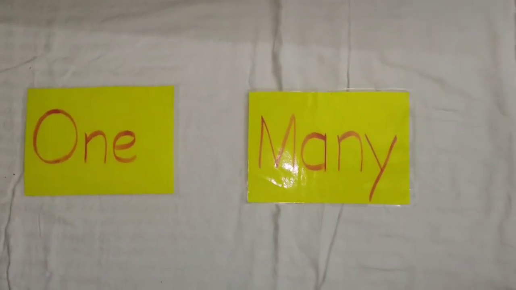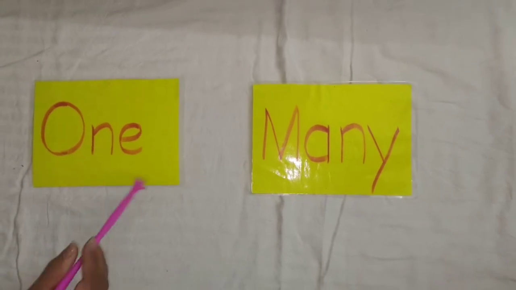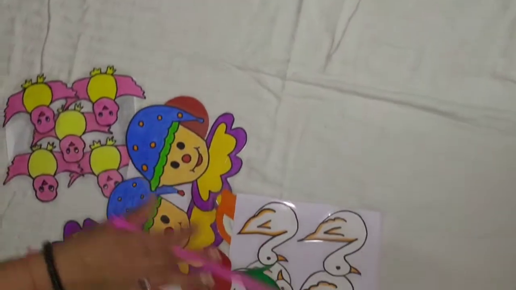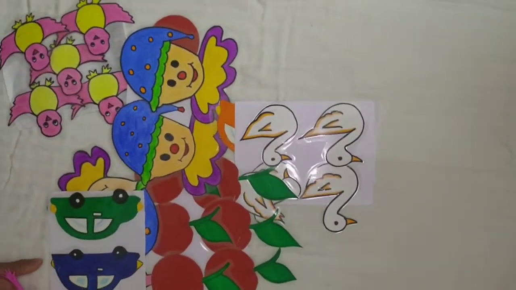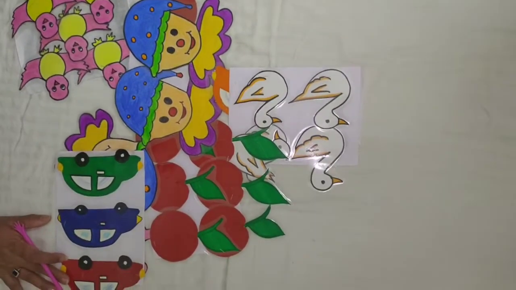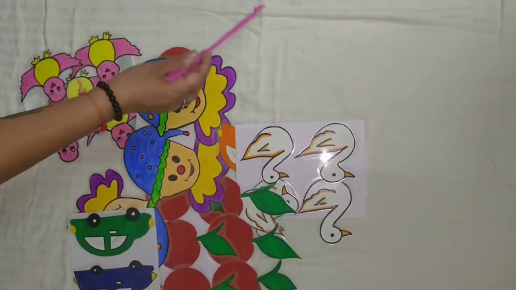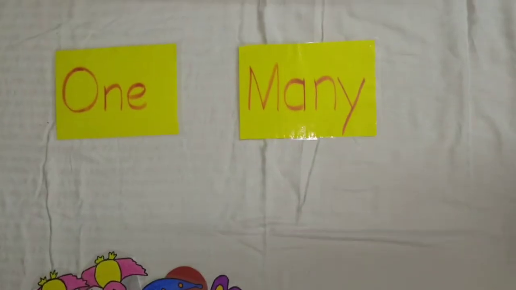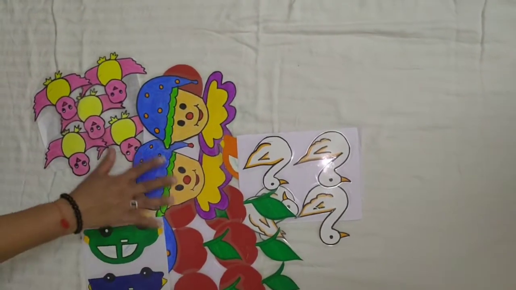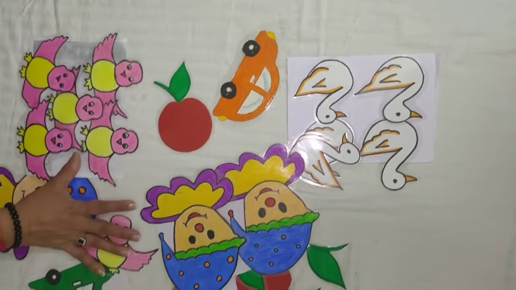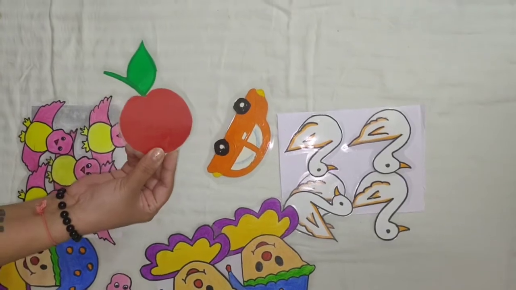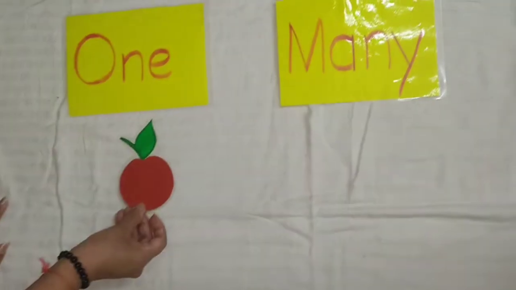So children, let's start our fun activity. Here I have one and many placard, and look here, I have so many beautiful pictures. Some are many and some are one. Let's find them and place them under one and many placard. So let's begin with the first one. Let's start. What is this? This is an apple. It's a single apple. So we put it under one.